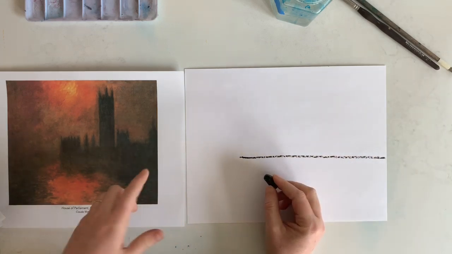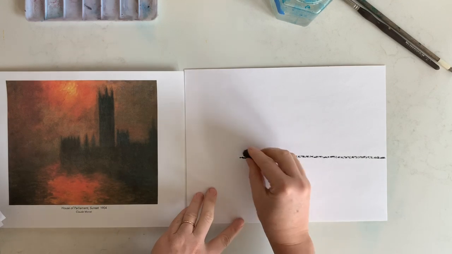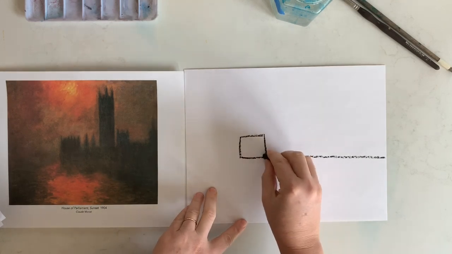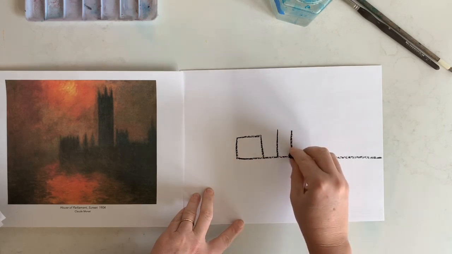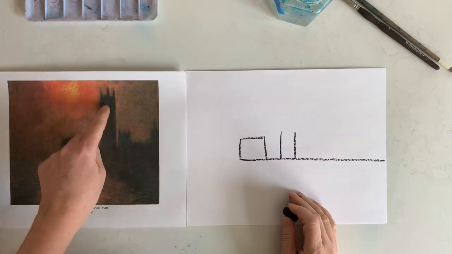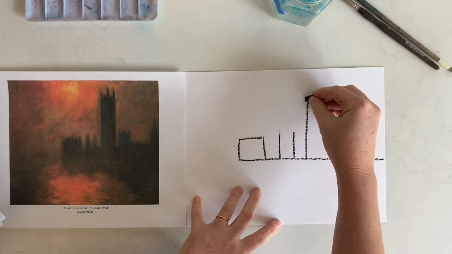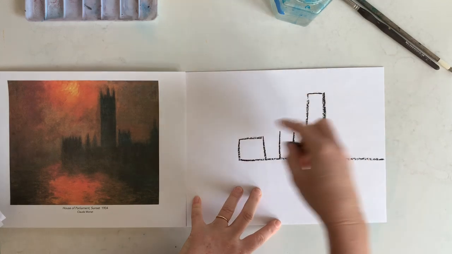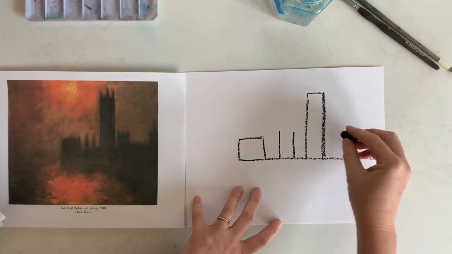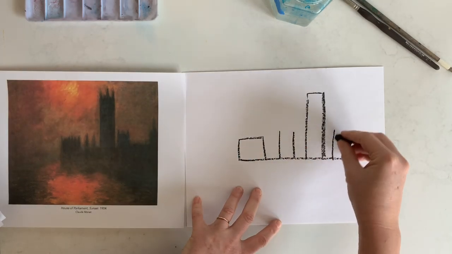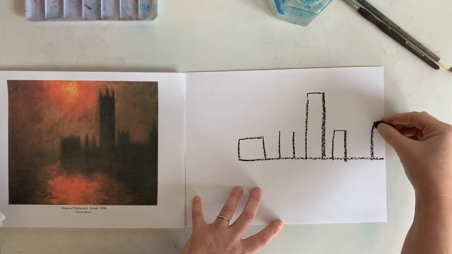And then we're using those oils from our first semester, and we're creating like a square. Then we're going to have 2 lines. And then we've got a really tall, skinny rectangle going up. I'm going to cut it a little bit short because we're going to come back and put these spires on. Then we've got another rectangle, and then another skinny rectangle over here.